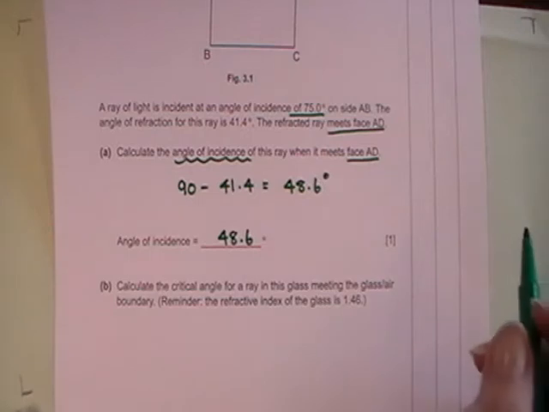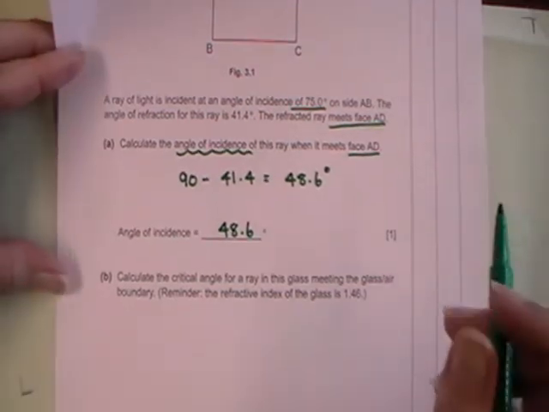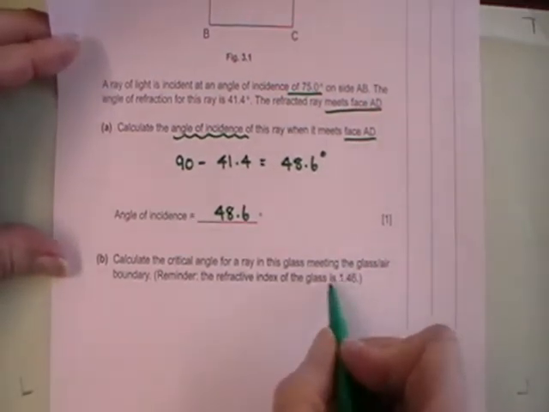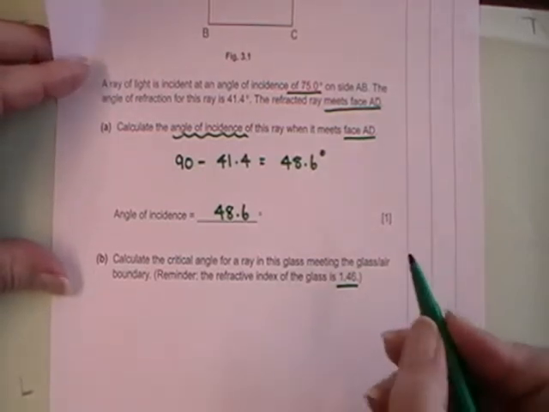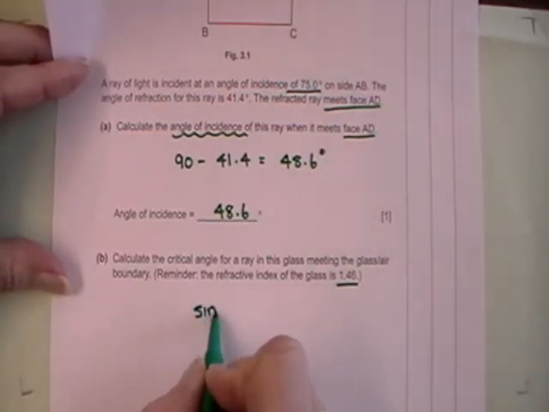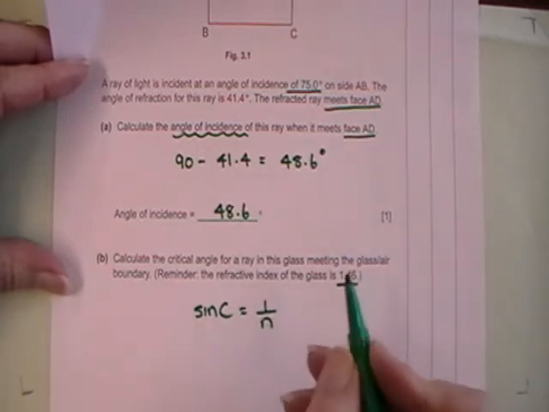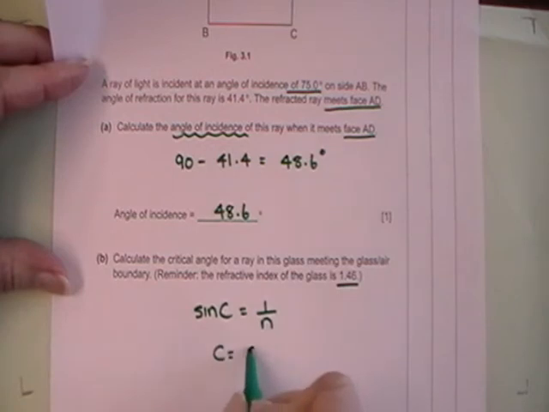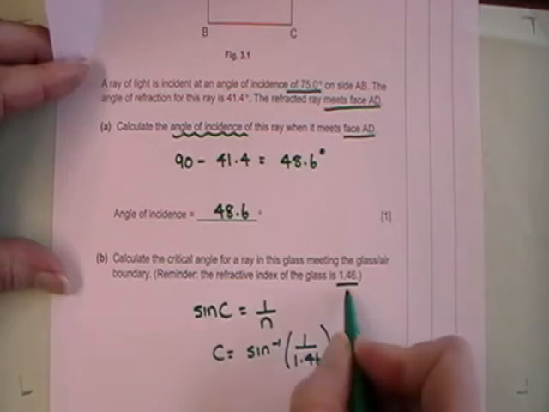Now the question asks us to calculate the critical angle for a ray in this glass meeting the glass-air boundary, and the question tells us that the refractive index is 1.46. Well, we know our equation is sine of the critical angle is equal to 1 over the refractive index. So C is equal to the inverse sine of 1 over 1.46.